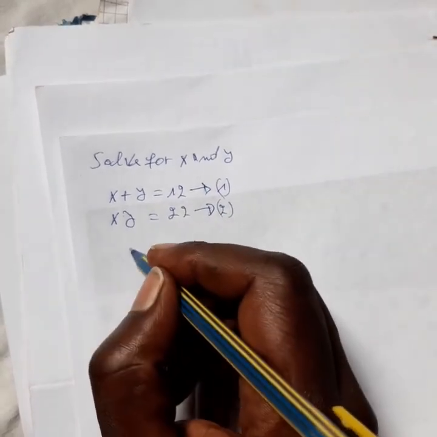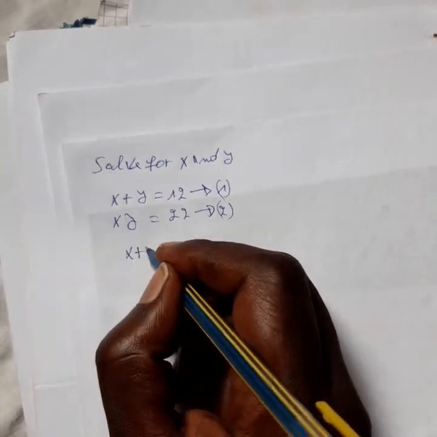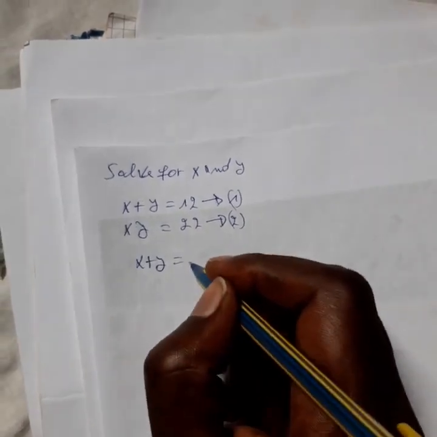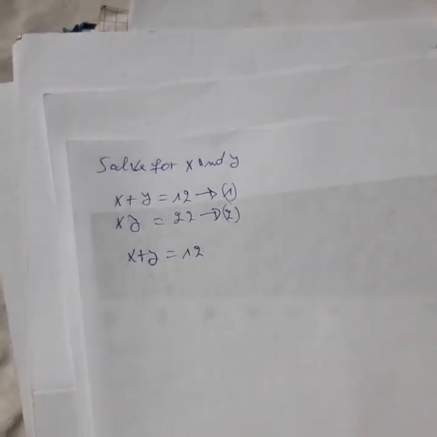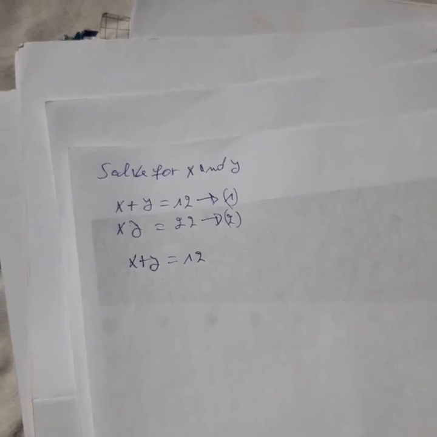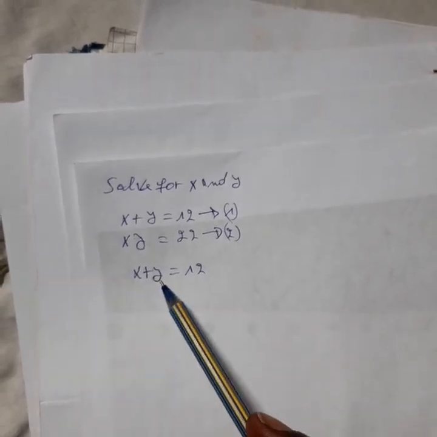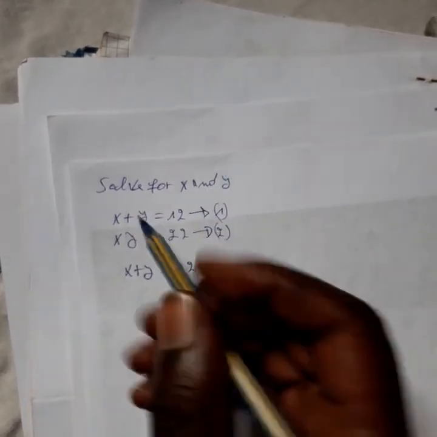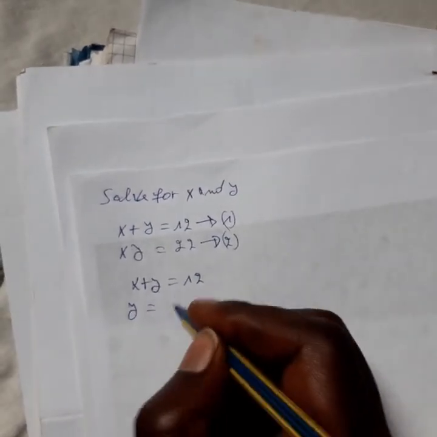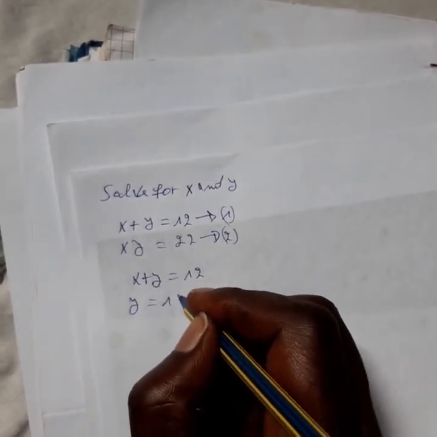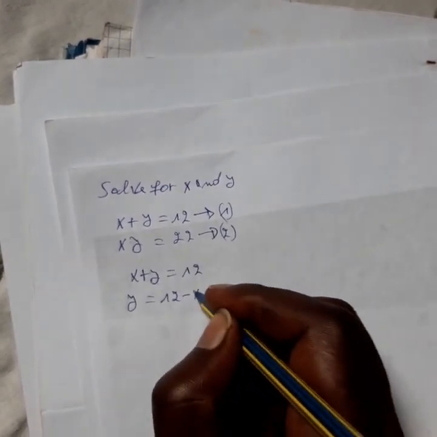We have x plus y, which is 12. Then we're going to find the value of y in this equation, so y will be equal to 12 minus x.